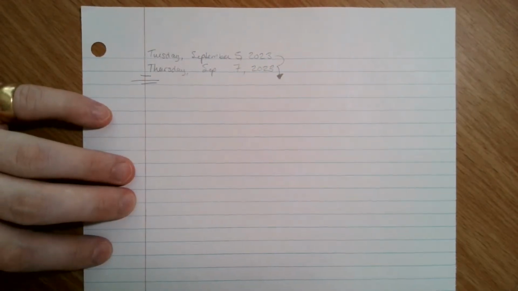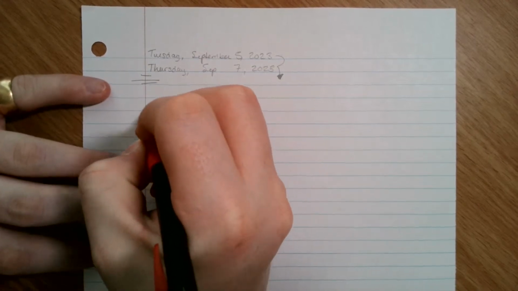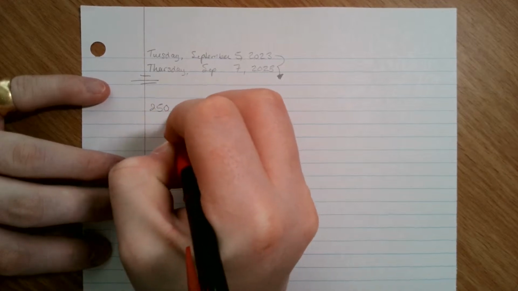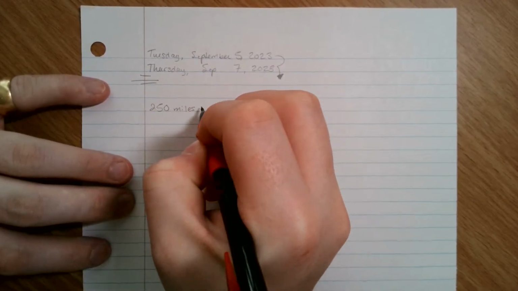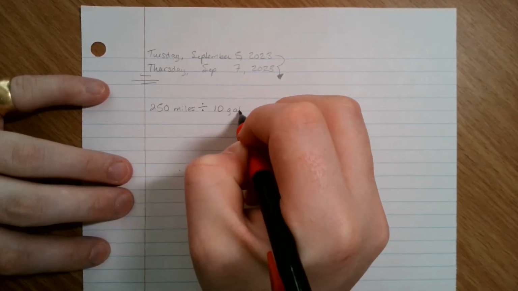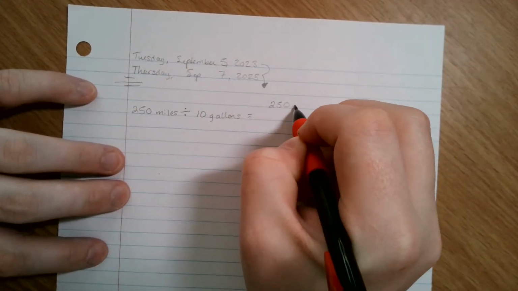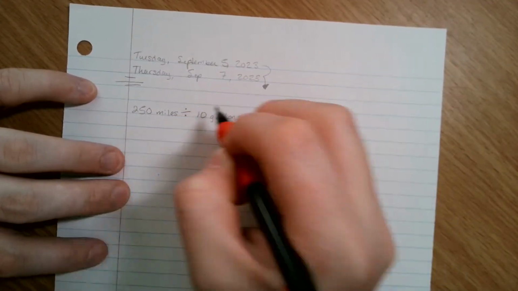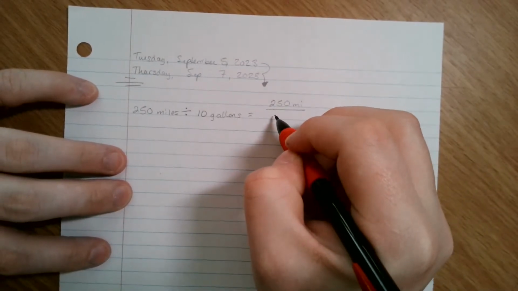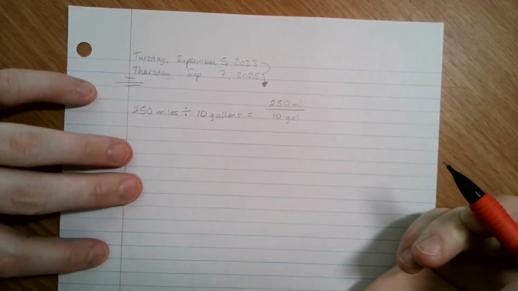So we have an example. When you divide two denominate numbers, the units are also divided. This yields a unit in fraction form. So this shows us an example of 250 miles divided by 10 gallons. We can write this as 250 miles, mi being the abbreviation of miles, over 10 gallons, GAL being the abbreviation of gallons.